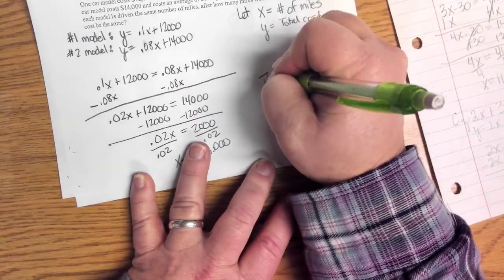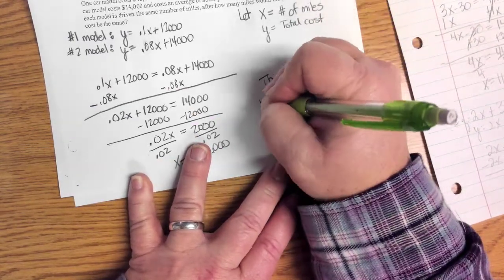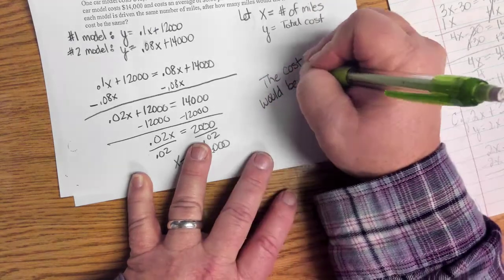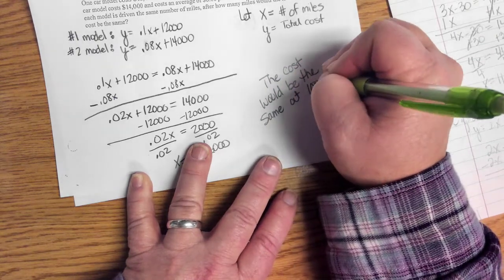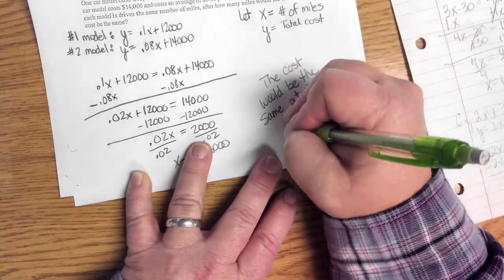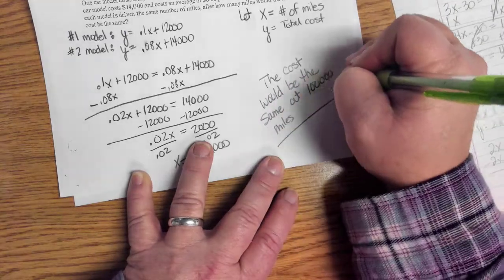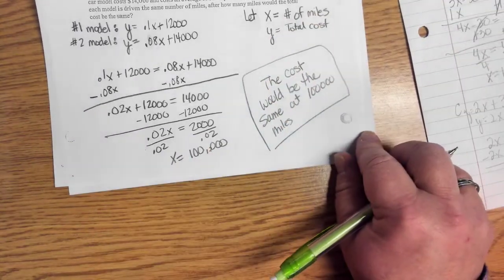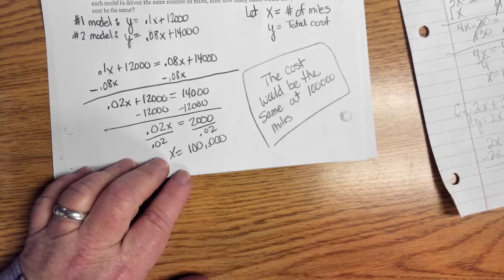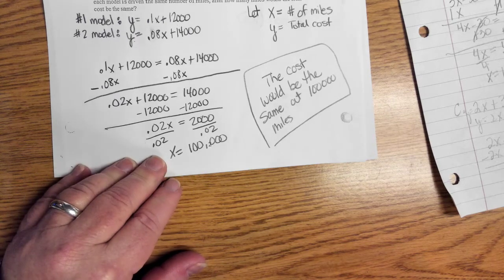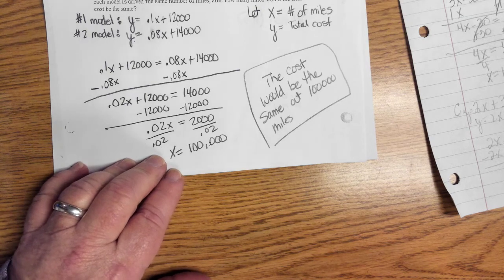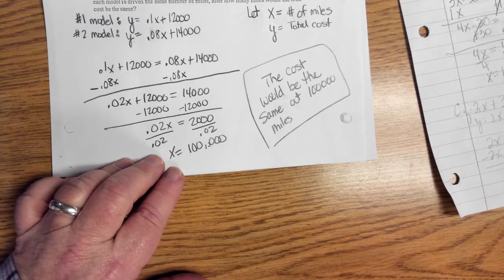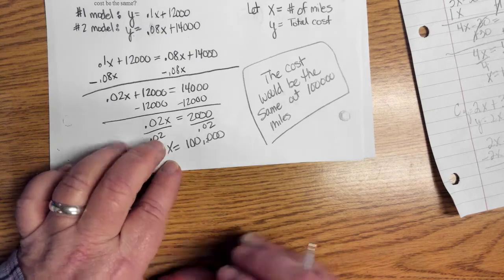So the cost would be the same at 100,000 miles. And I would suggest you always check your math in the calculator, because some of you think you are looking at something when you're not exactly looking at what you think you're looking at. Okay? So always double check your math.